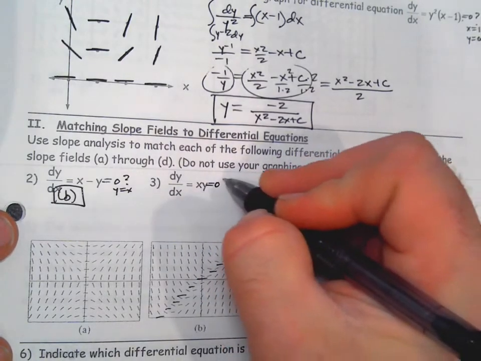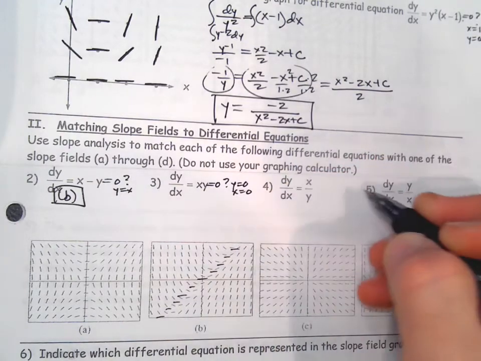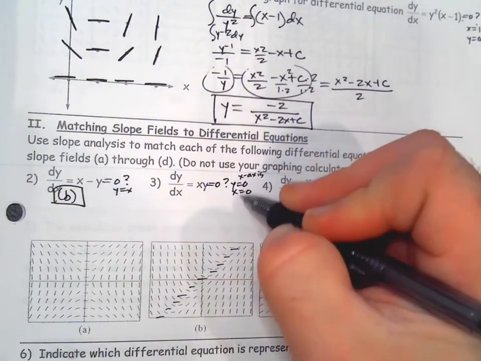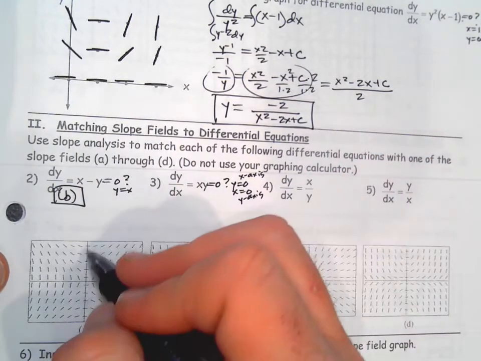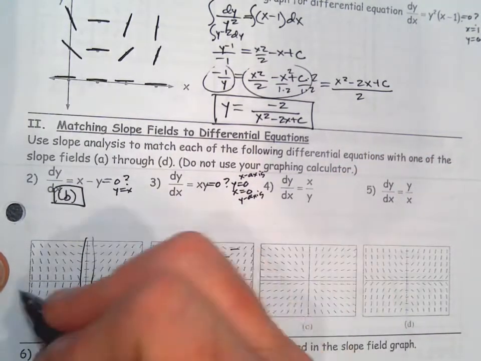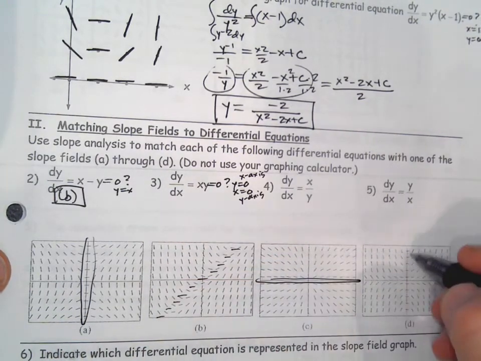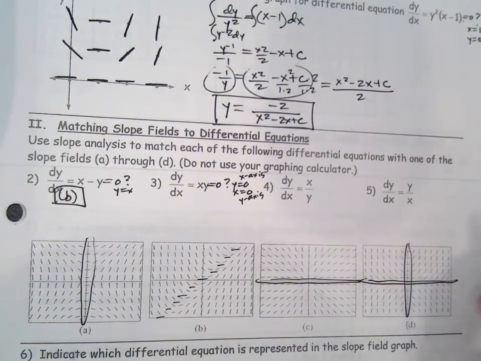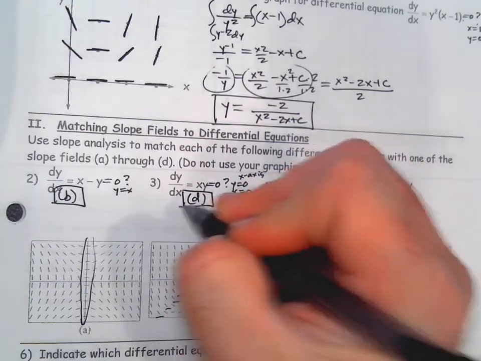This one would be x equals 0. This would be when y equals 0 and x equals 0. So it should have 0 slopes on the x-axis and the y-axis. x equals 0 is the y-axis. So 0's on both axes. This has zeros on the y-axis, but not the x. This has zeros on the x-axis, but not the y. This one has zeros on the x and the y. So as far as elimination, I'm thinking this one has to be D, right?